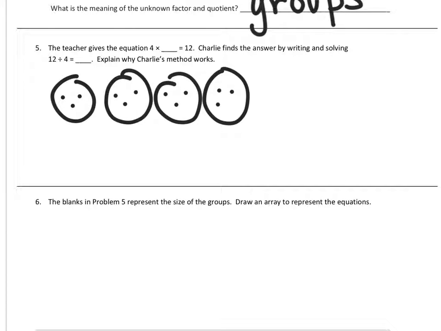Alright, so how many did I have in each group? 3. So that means 4 times 3 equals 12. This method works because finding the answer to a division problem is the same thing as finding an unknown factor. Let's write that down.